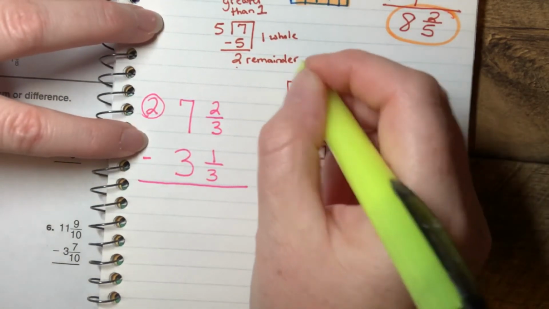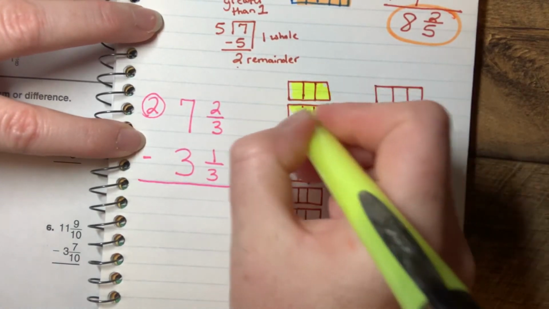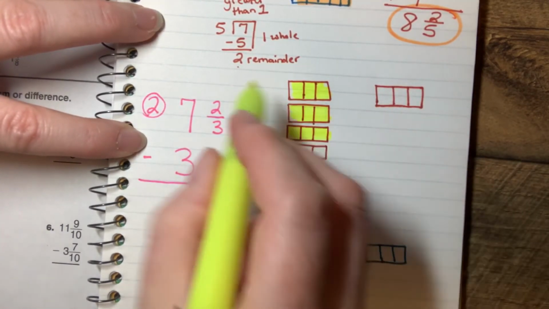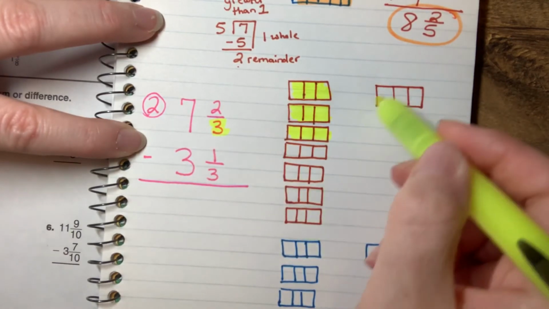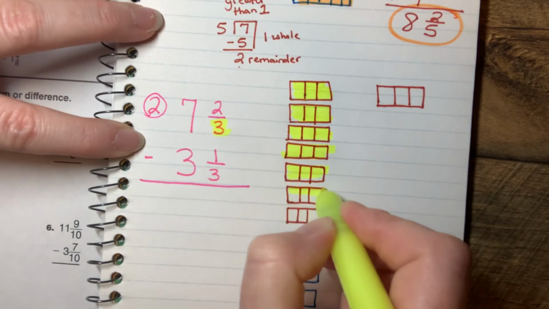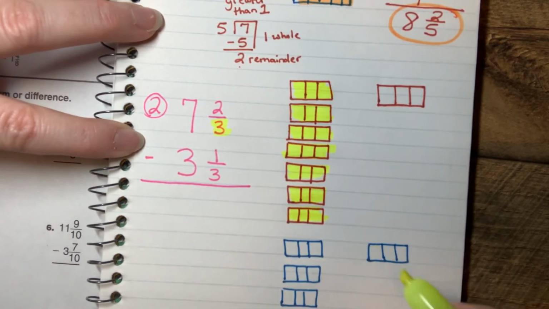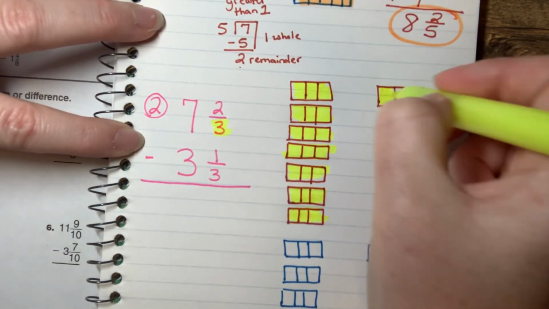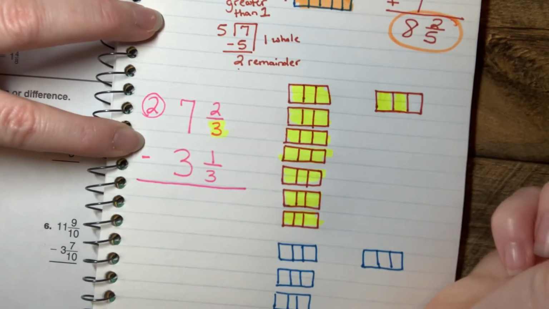So we have 1, 2, 3. Remember, my denominator is 3, so everything's cut into thirds. 4, 5, 6, 7, and 2/3.